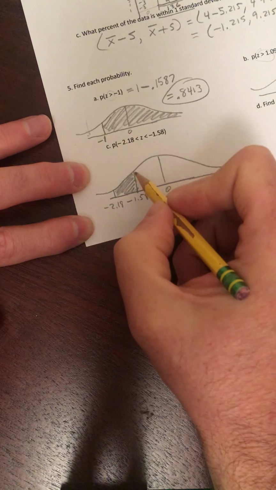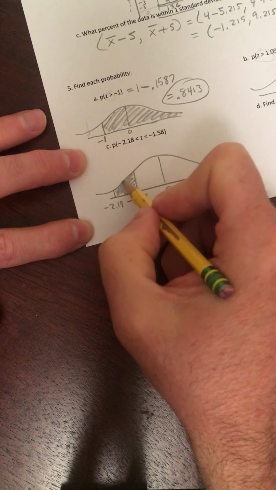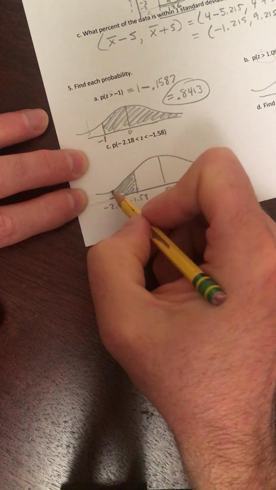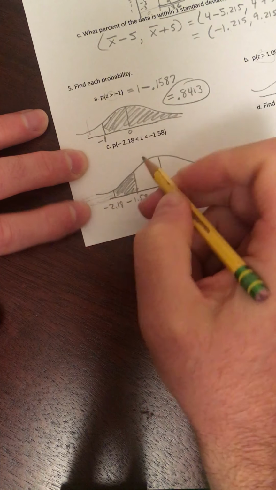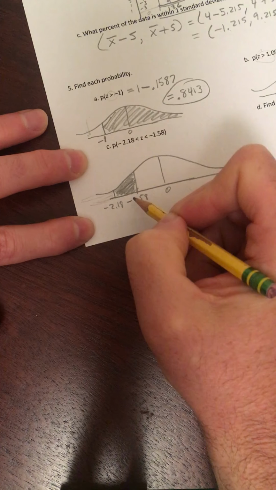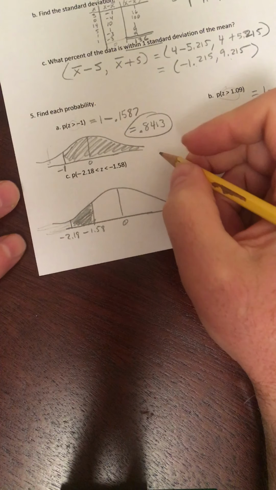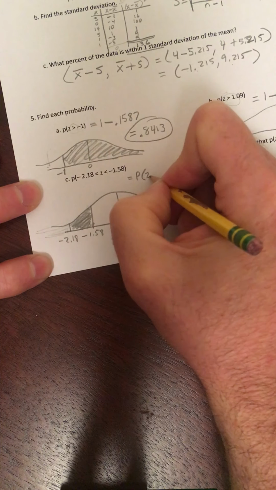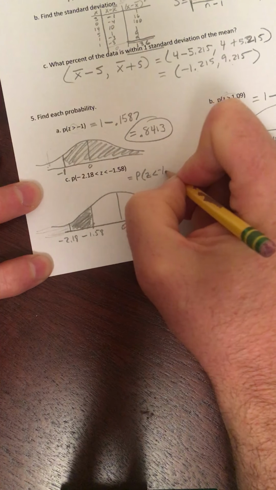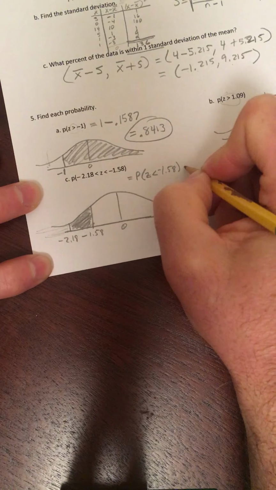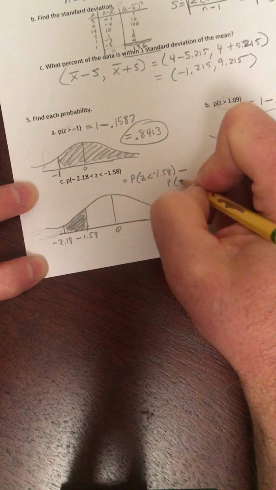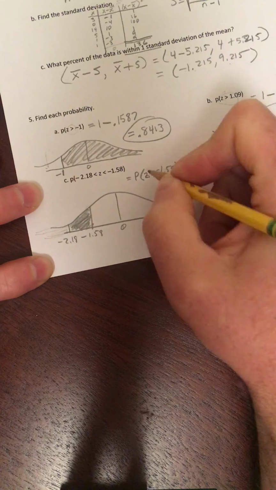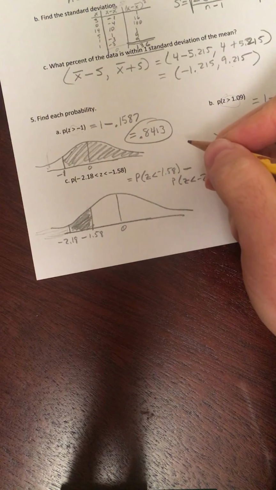So what I do is I find the area that's to the left of negative 1.58, which gives me all of this, and then I'll subtract the area to the left of negative 2.18, and it'll give me the area in between, the shaded part. Okay, so I'm going to do the probability that z is less than negative 1.58, I'll look that up, minus the probability that z is less than negative 2.18. So I'll look those two up, and then I'll subtract.